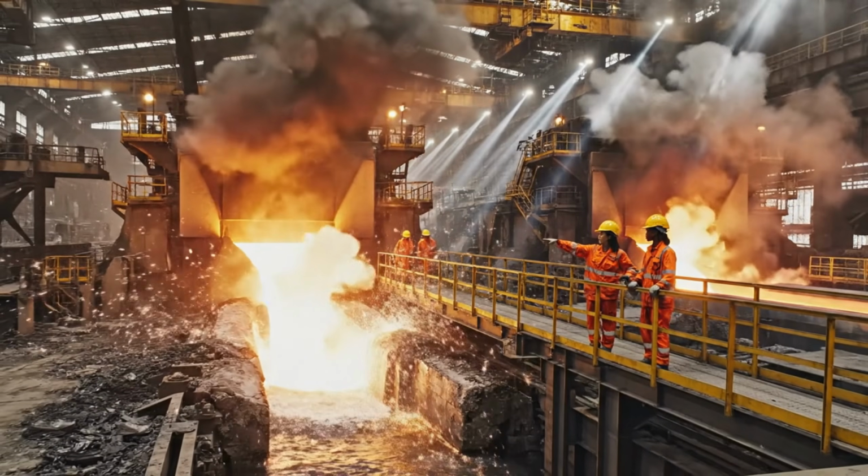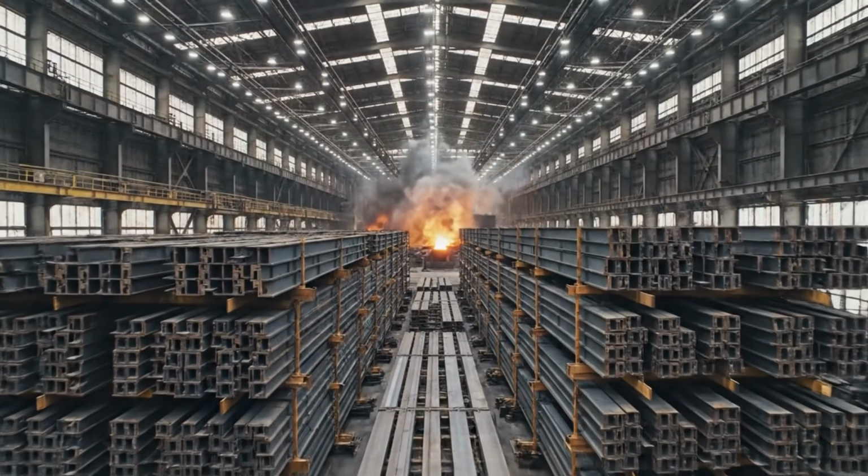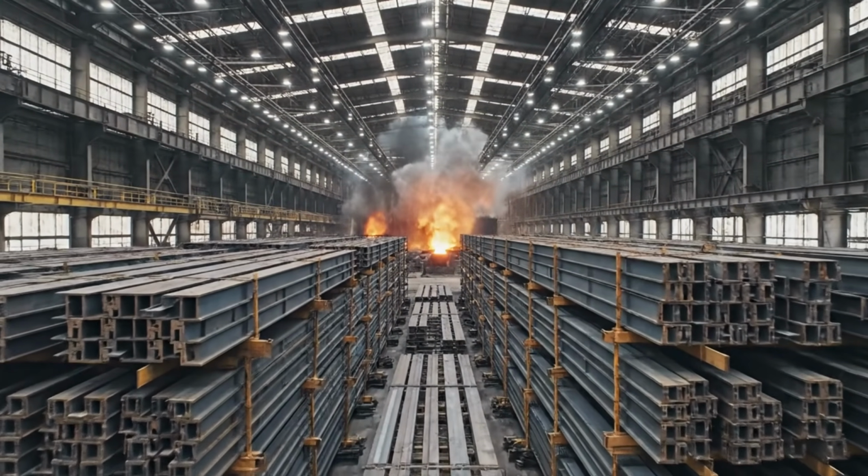The slab is coming through now. Keep the pressure steady. Copy that. Watching the temperature on Sector 4.